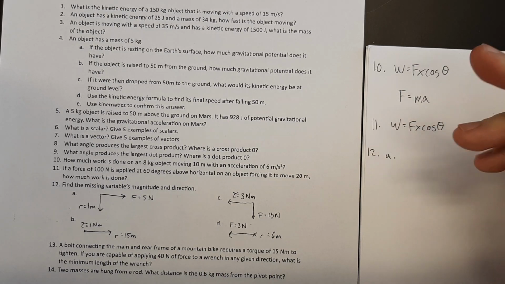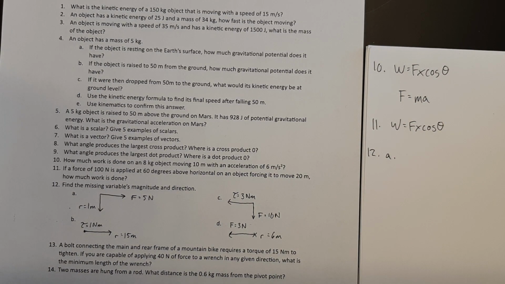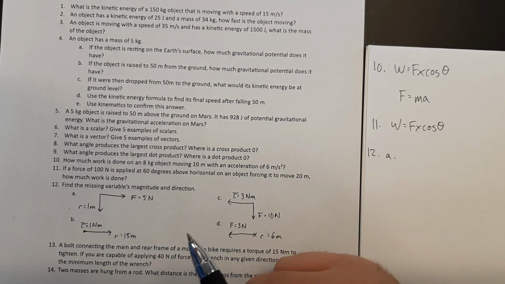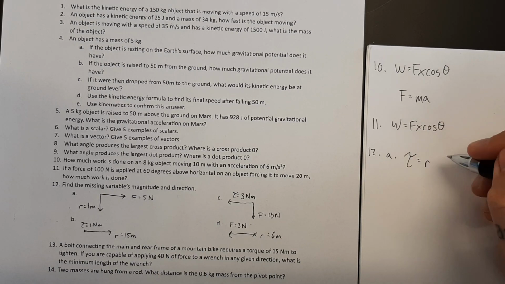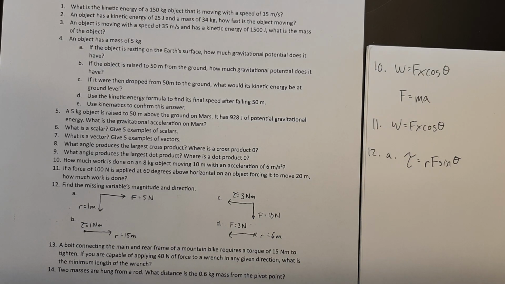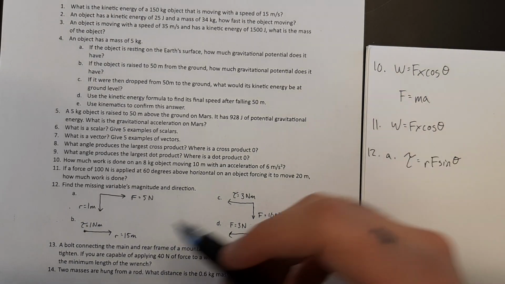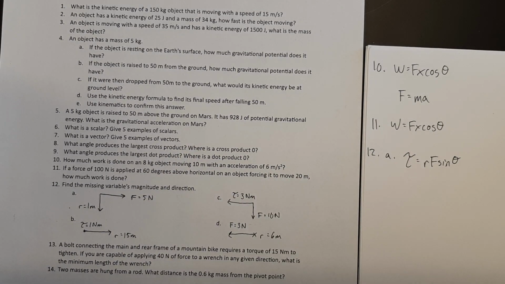12a. Find the missing variables, magnitude and direction. So this one, we've got a radius and we've got a force. We're looking for torque. Torque is r F sine theta. And we've got r, we've got F. The angle between these two is 90 degrees, so that means sine theta isn't something we're going to have to worry about. In fact, we don't need to worry about it in any of those four. They're all at 90 degrees to each other. We just need to worry about what the product of those two is. So 1 times 5, you got 5 newton meters of torque.